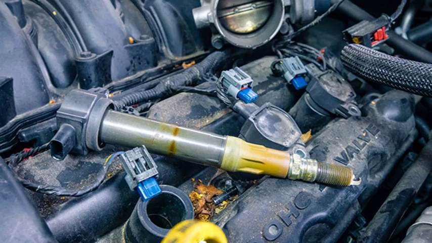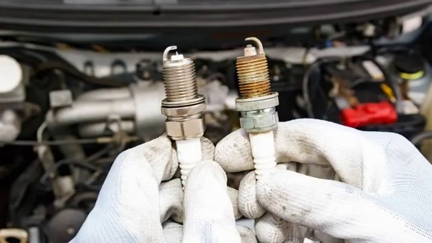Faulty crankshaft position sensor. This sensor plays a crucial role in telling the engine control unit, ECU, how fast the engine is turning. If it's malfunctioning, the ECU won't receive the necessary signal, triggering the P0322 code. Damaged wiring or connectors. The wiring and connectors associated with the crankshaft position sensor can become damaged or corroded over time, leading to signal interruption and triggering the code.